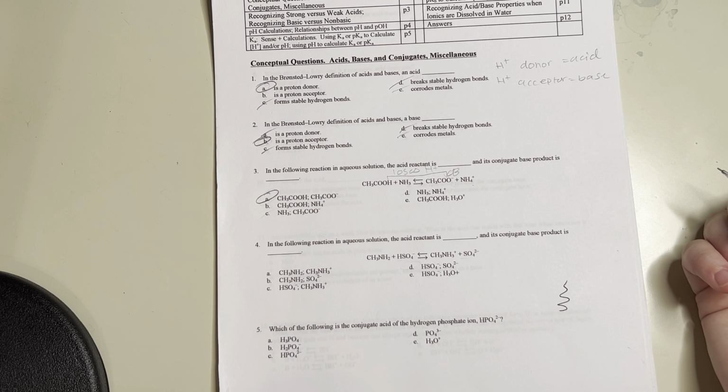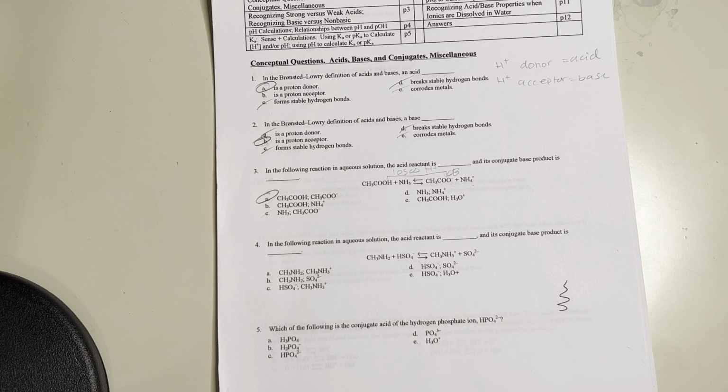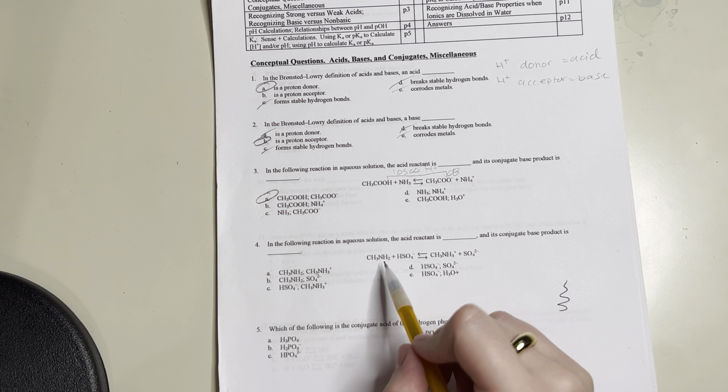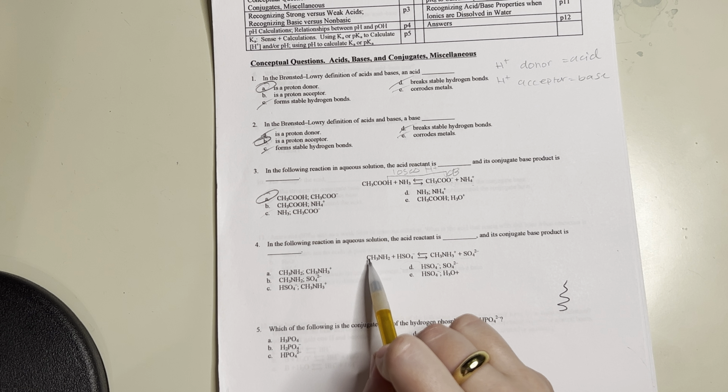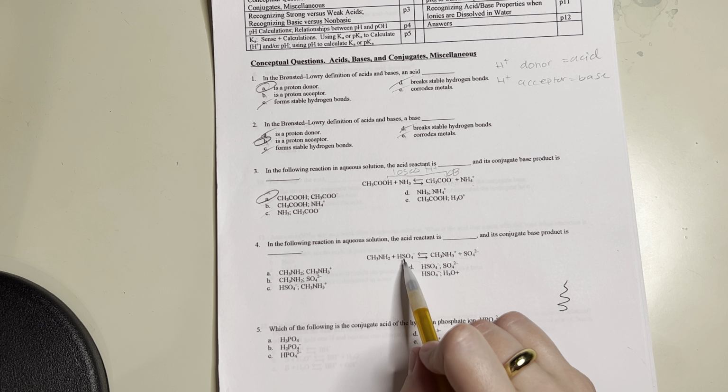In the following reaction, in an aqueous solution, the acid reactant is blank and the conjugate base product is blank. So the same thing, different reaction. Let's find the one that is losing the proton. This one is actually gaining a proton, so it's not going to be our answer.